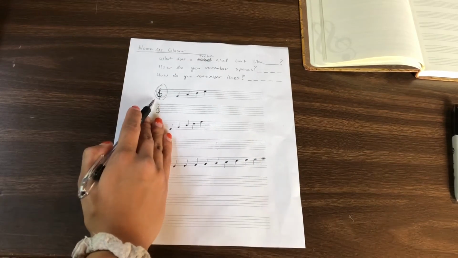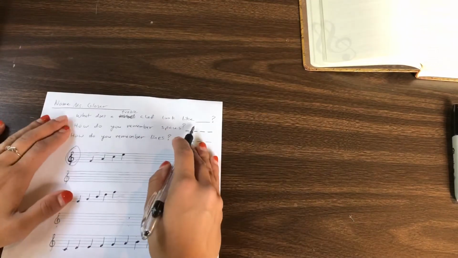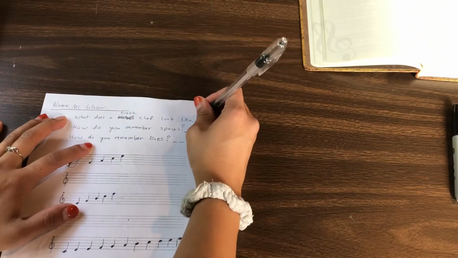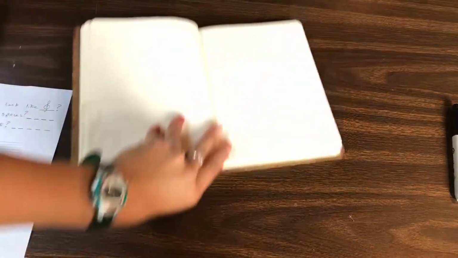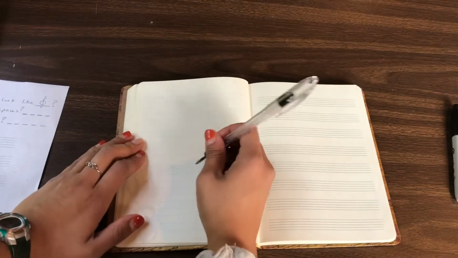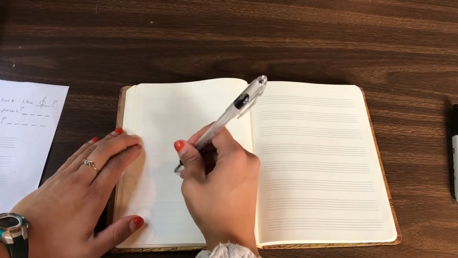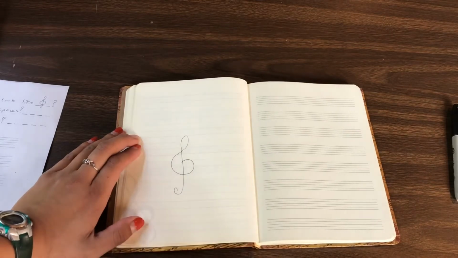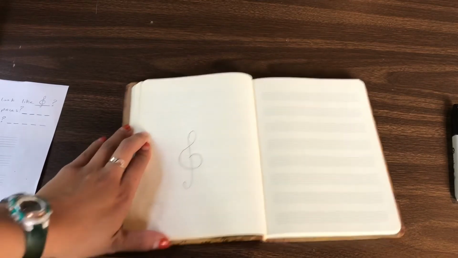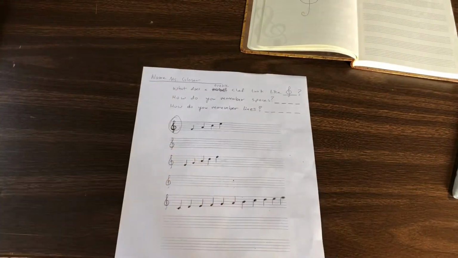So do your best to go over here and draw a treble clef. Okay? Let's see if I can draw it for you one more time on here. So you kind of do a swirl, you go up, down, boop, like that. It's okay if your treble clef doesn't look amazing. I've had a lot of practice writing treble clefs.